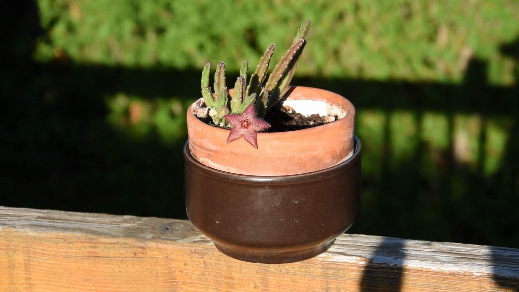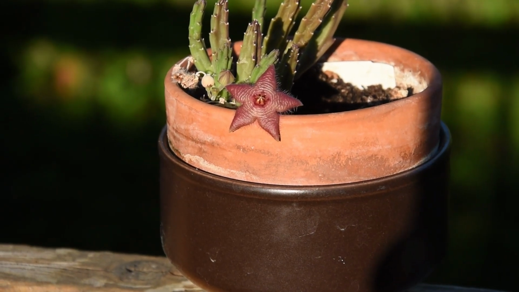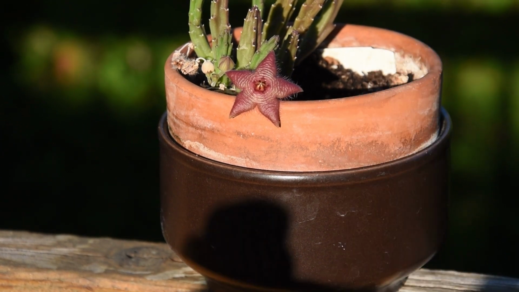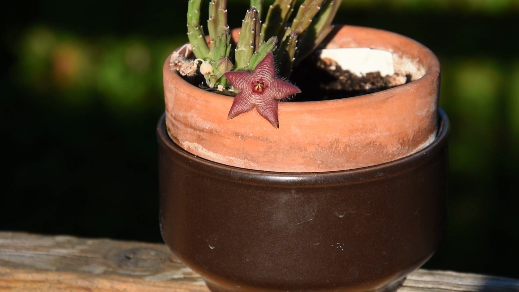And by looking at the stems without any flowers, very often it's quite difficult to determine the species of the plant or even the family of the plant, although that's a little bit easier. But if you look at the flower, and let me zoom it in, if you look at the flower, things are completely different. There is no doubt that this flower belongs to a Stapelia.